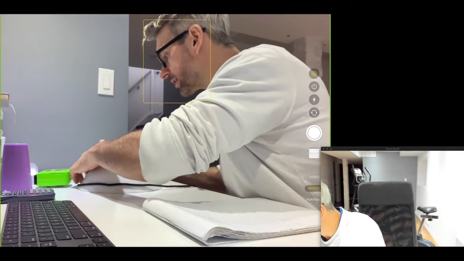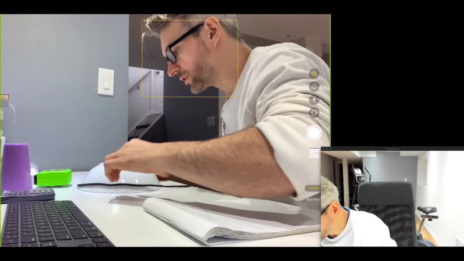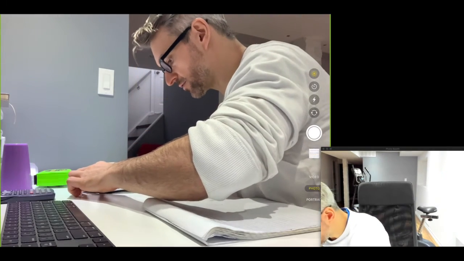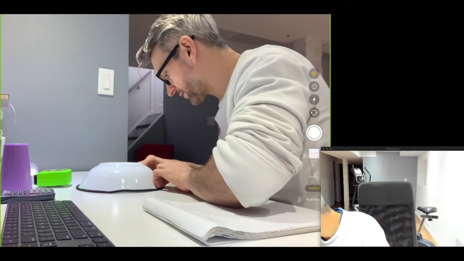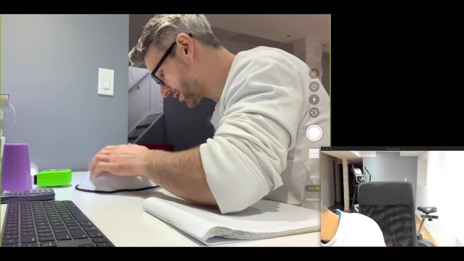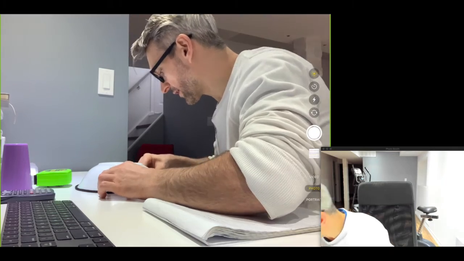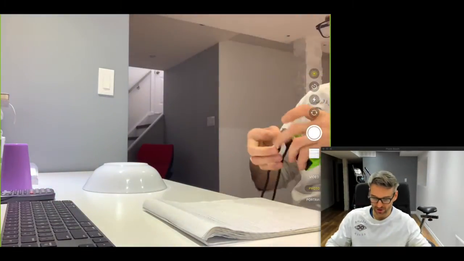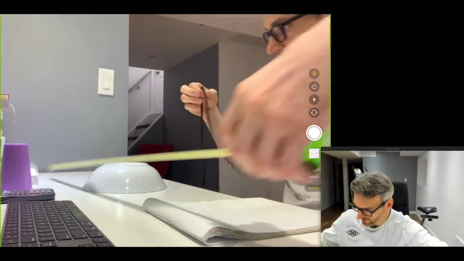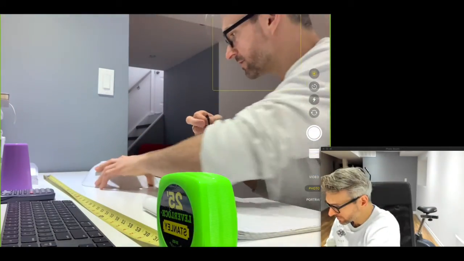I'm going to line this up, nicely around as best I can here. Okay, so this will be, again, it's going to be around there. Let's take a look at our tape measure. This one will be definitely much longer for this bowl.